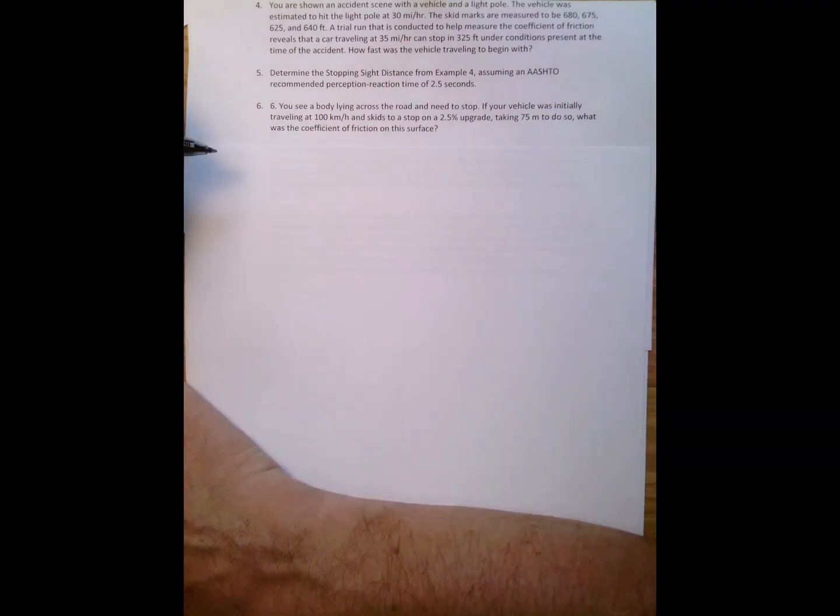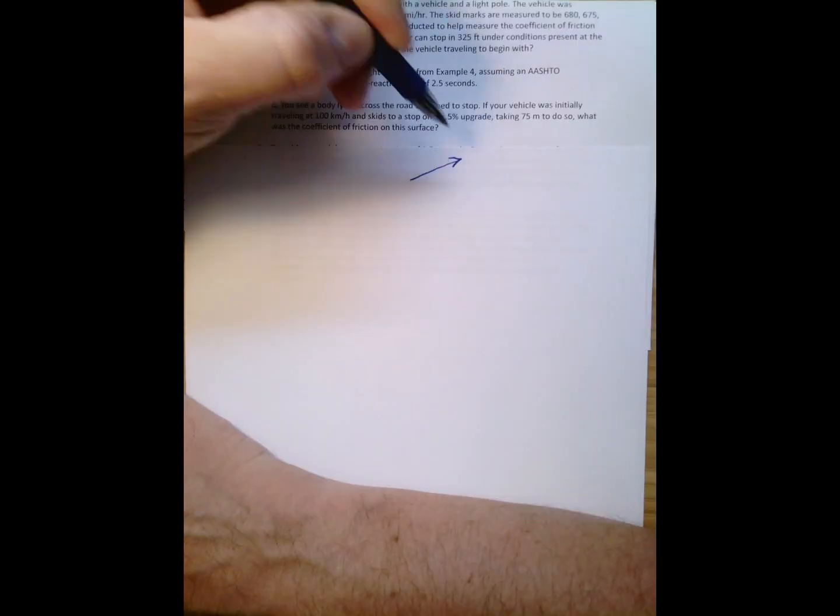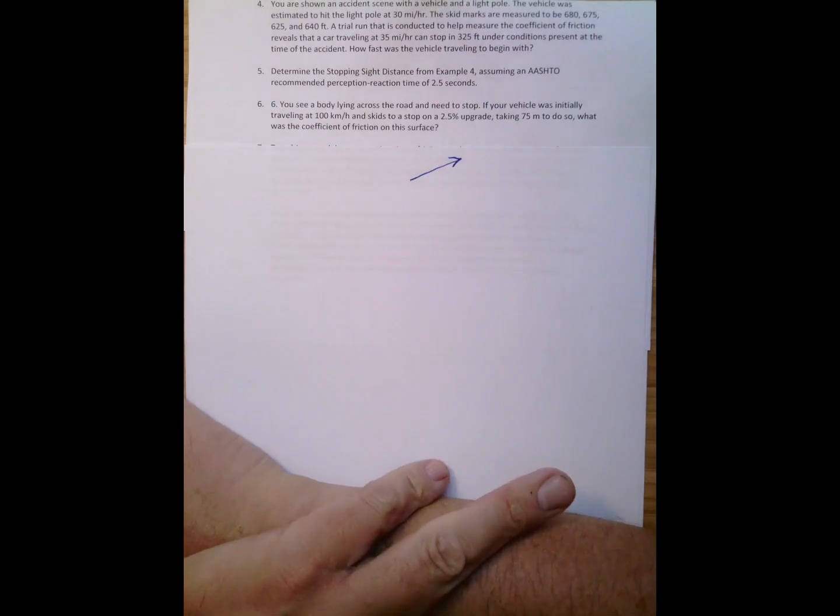So I didn't write this question, and I apologize, it's a little bit morbid, but you see something in the road and you need to stop. So this is just another example. Your vehicle was initially traveling at 100 kilometers per hour and skids to a stop on a 2.5% upgrade, so the road is going up. And you take 75 meters to do so. What was the coefficient of friction on this surface?